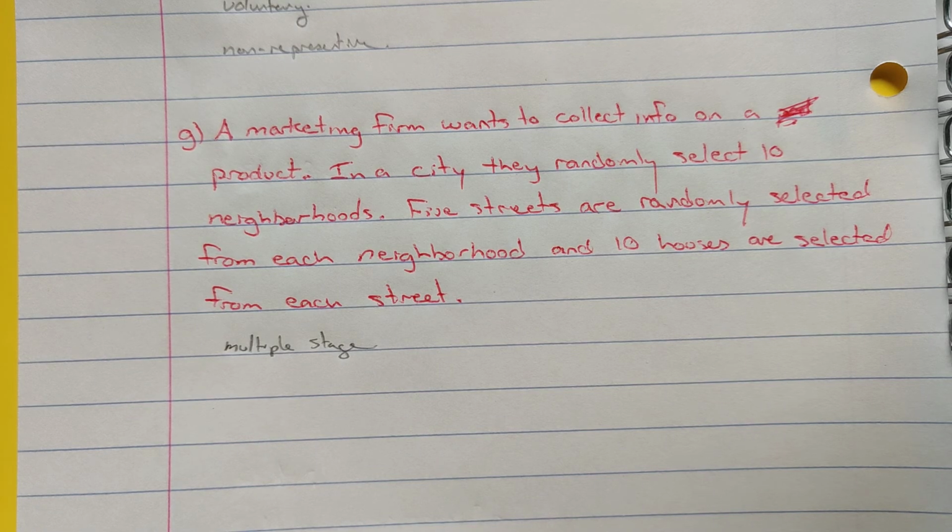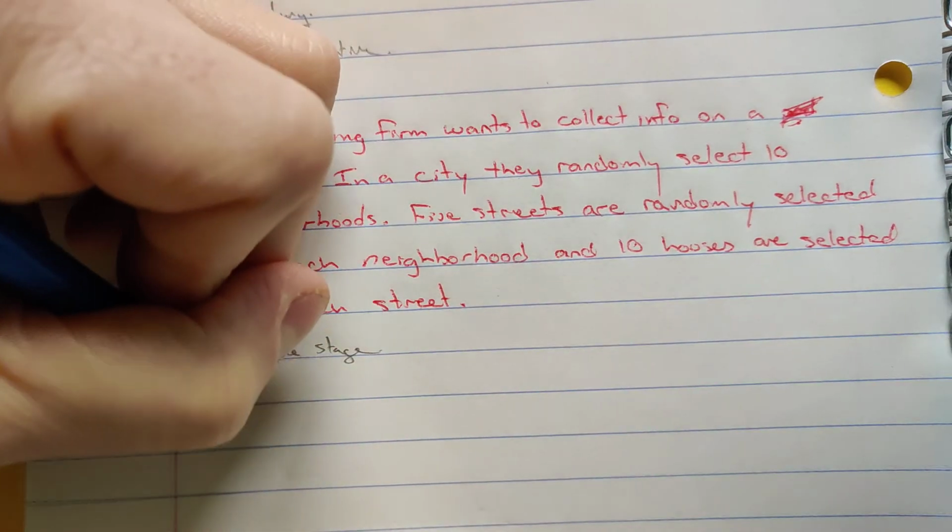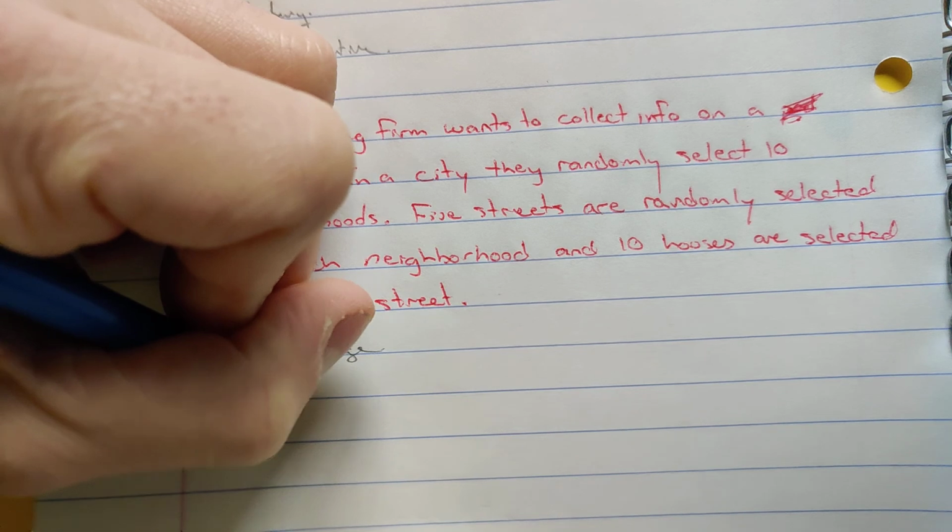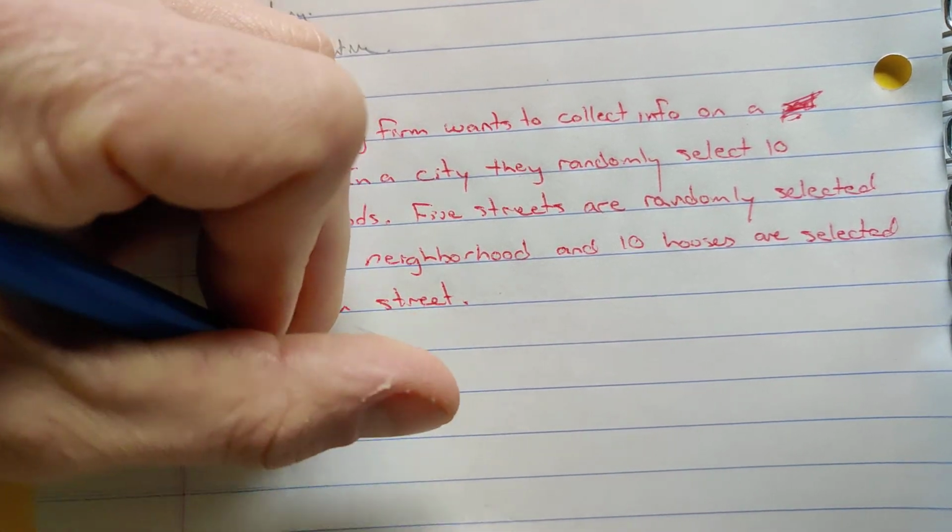And if they're selecting 10 neighborhoods from throughout the city, each neighborhood would generally have different socioeconomic backgrounds, and then the 5 streets selected randomly from each neighborhood and then 10 houses from each street should be representative of that population.